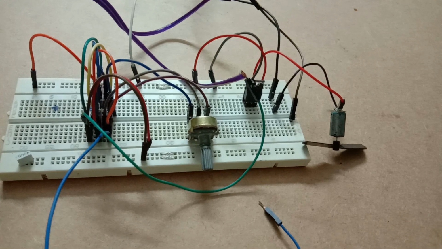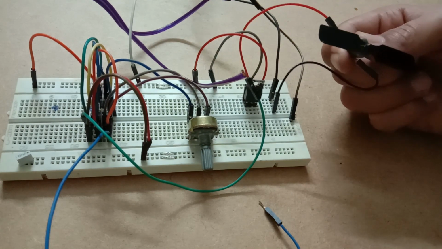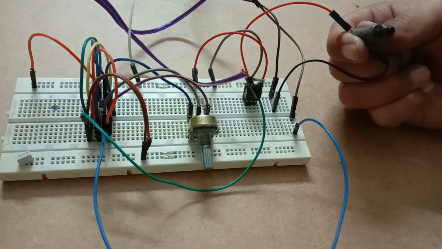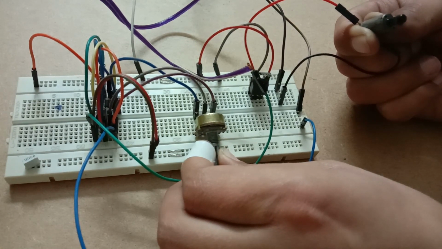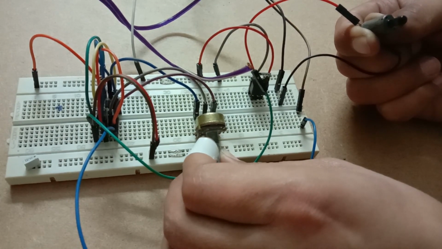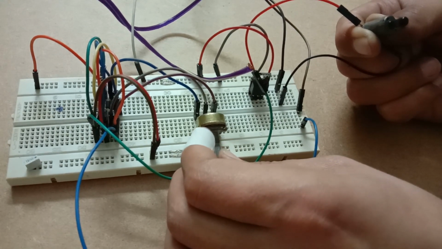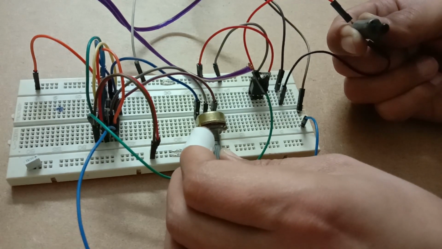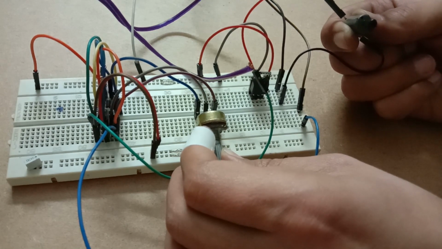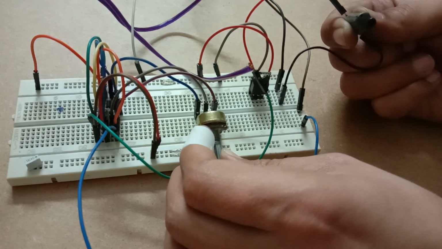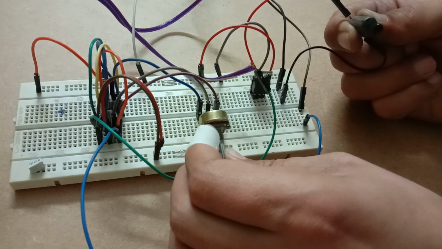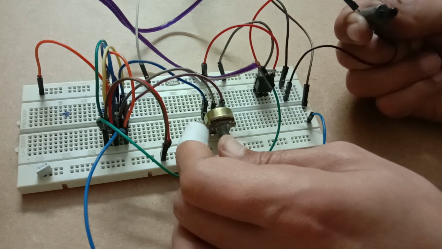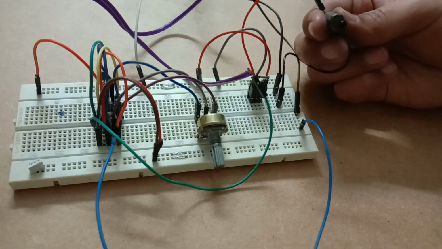So now I've made the circuit according to the circuit diagram, and I'll power the circuit. Now it's at its full speed, and by decreasing the duty ratio, I can lower down its speed. Its speed can be lowered to 0, and it can be increased to its full speed. This method of speed controlling of PMDC motor is way more efficient.